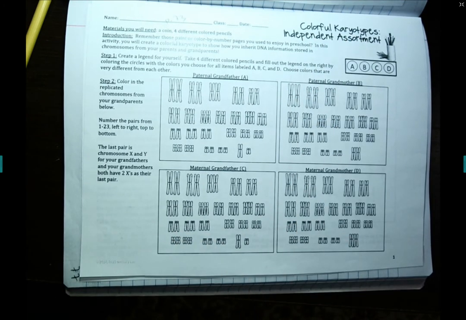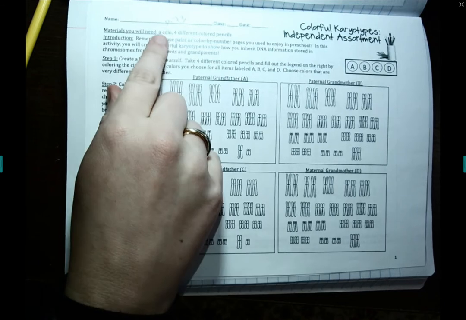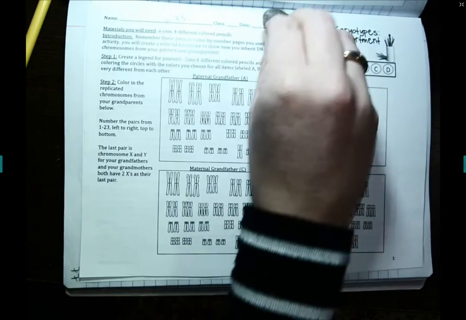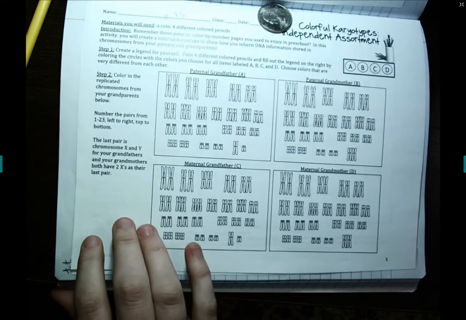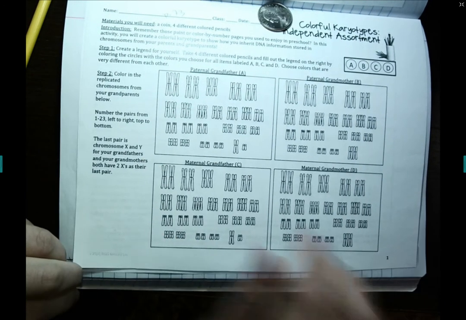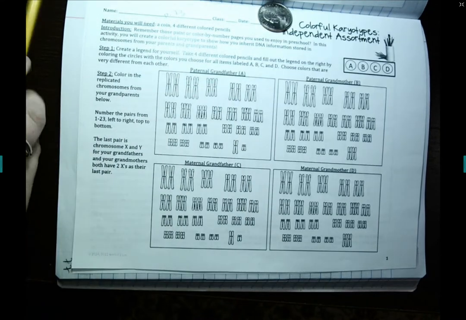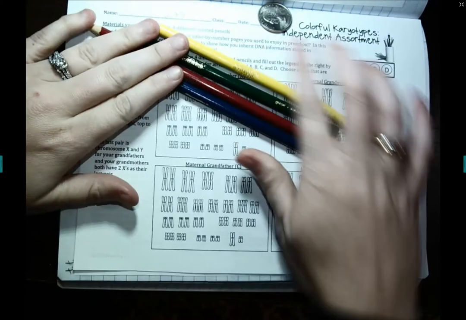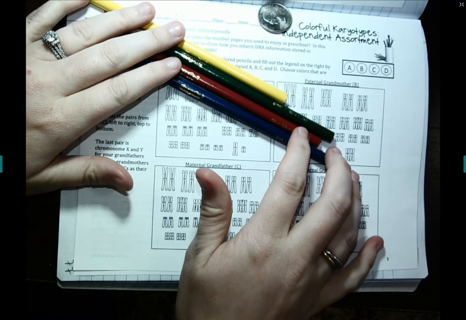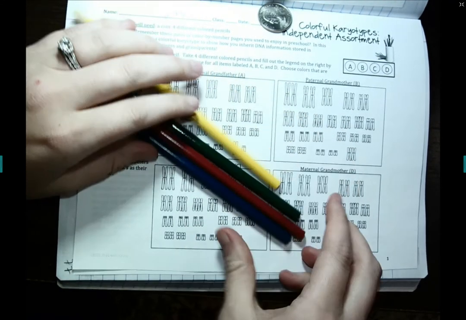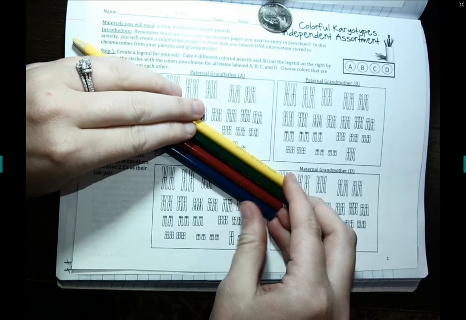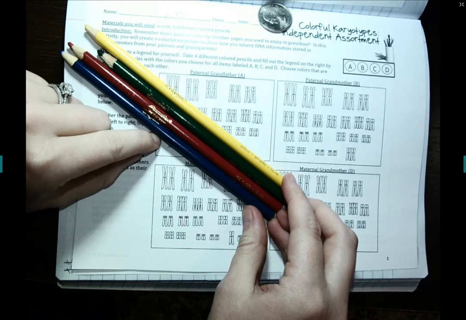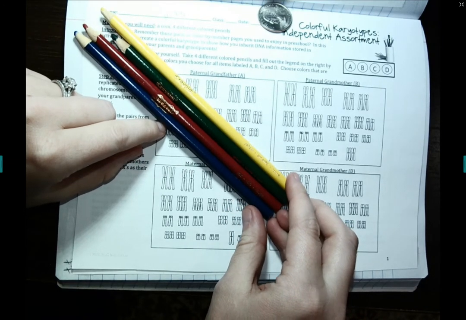So we are going to need a couple things before we get started. You're going to need a coin. So I grabbed a quarter, and then I'm going to need 4 different colored pencils, and I grabbed blue, red, green, and yellow. I highly recommend that you use the same colors as me.